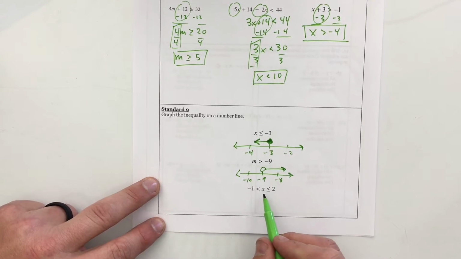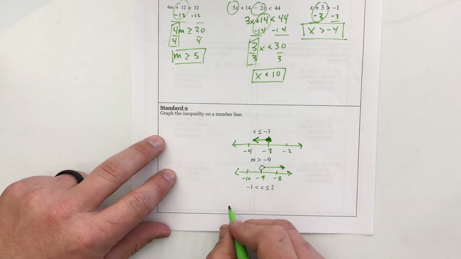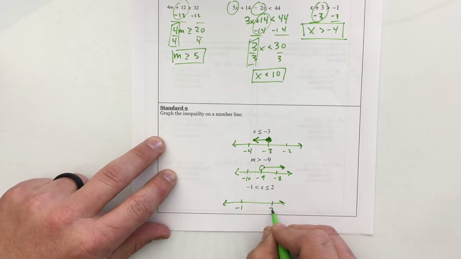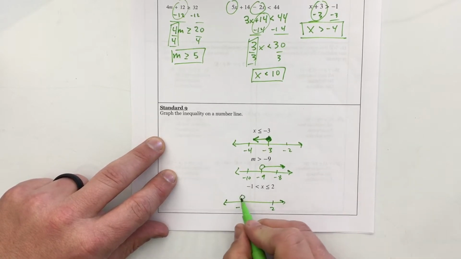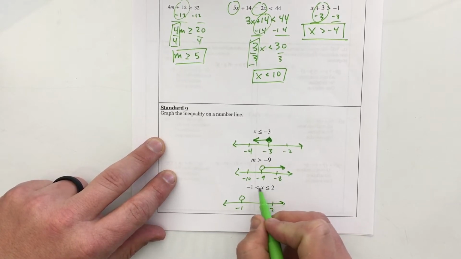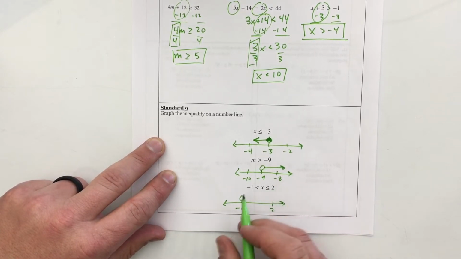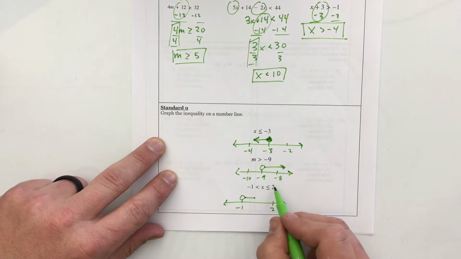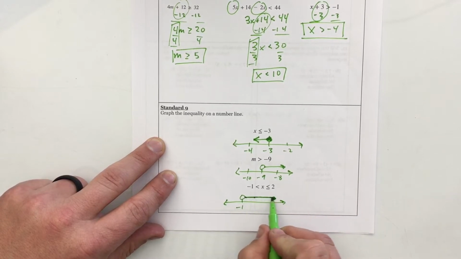Negative 1 is less than x, which is less than or equal to 2. My boundary points are negative 1 and 2. Open circle over negative 1. Negative 1 is less than x, so x is greater than negative 1, so we're going to go this way. But x is less than or equal to 2, so it's filled in, and we're just going to connect these.